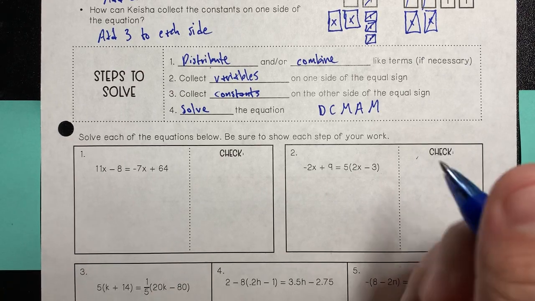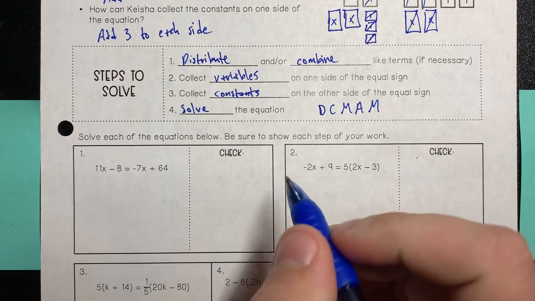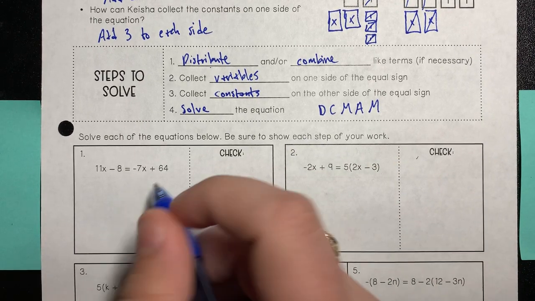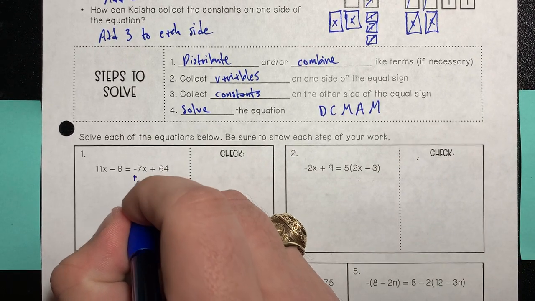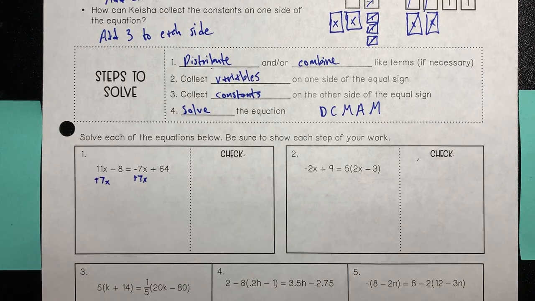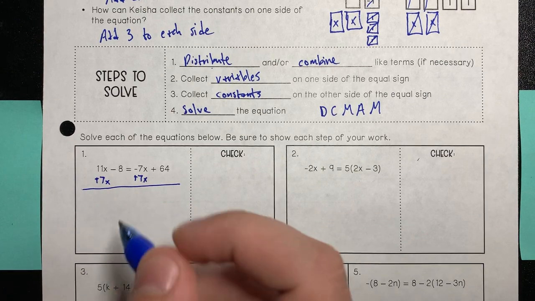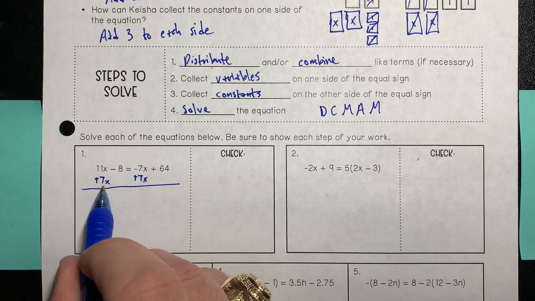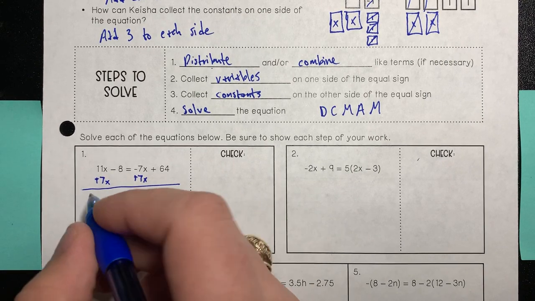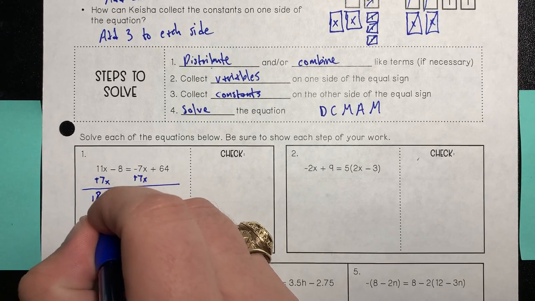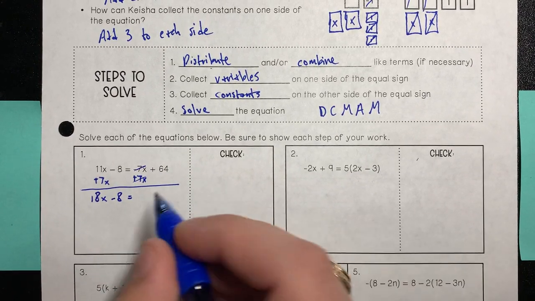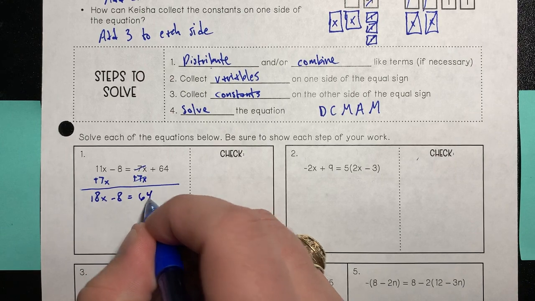Our next step is to move the variables. So what I'm going to do, because I don't like these negative signs, I would like to add 7x to both sides. All right. Doing that, what is 11 plus 7? That is 18x minus 8 equals, these cancel out, leaving me with just 64 on this side.